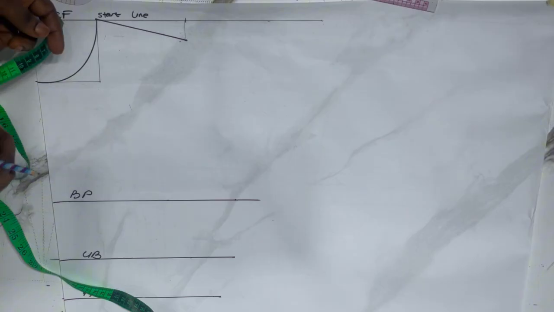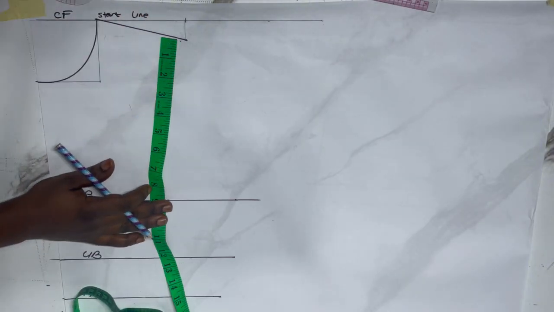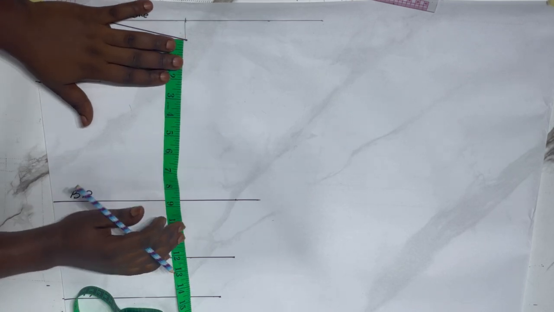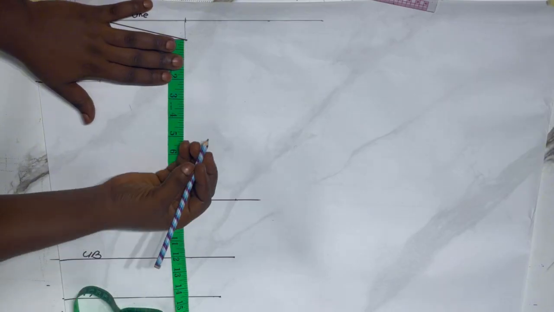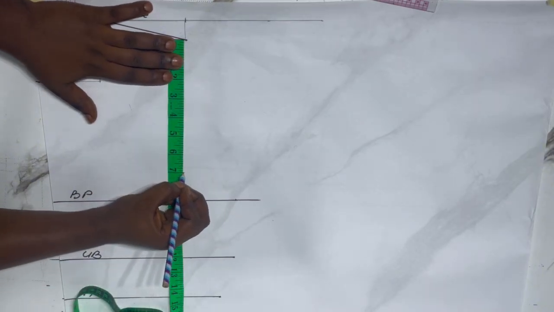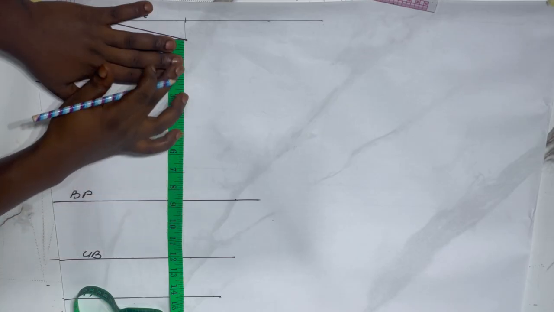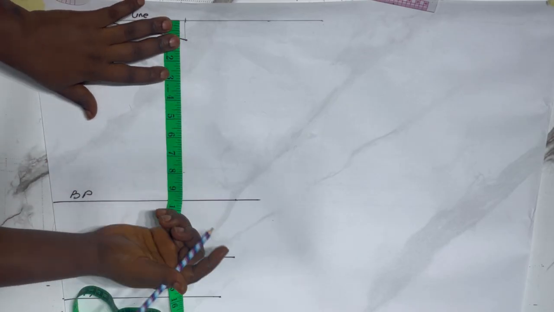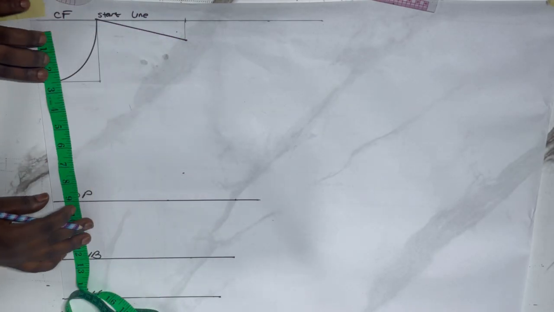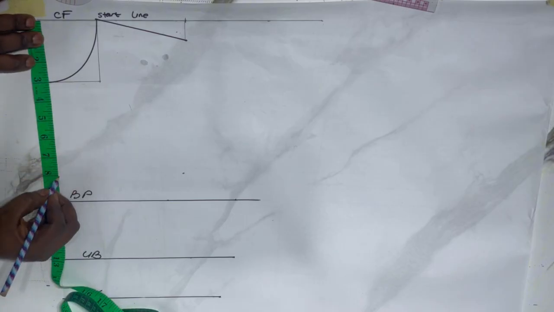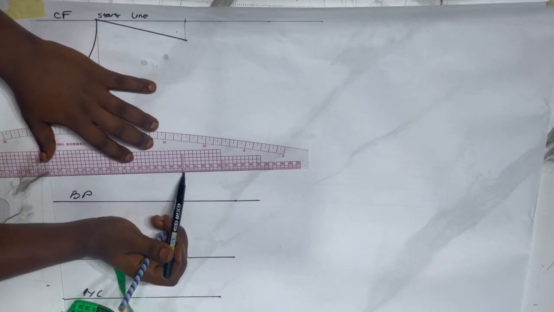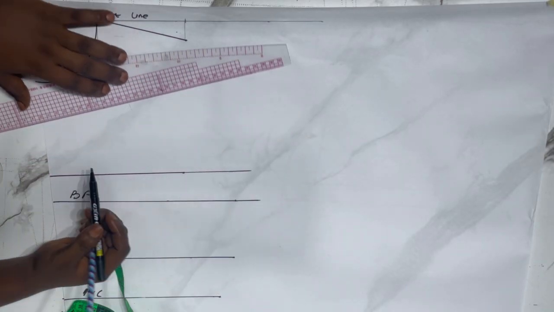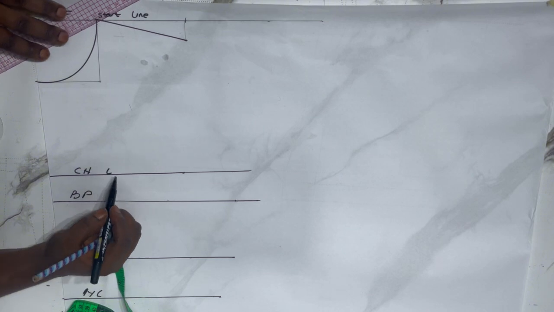Now we are going to get our chest line. The formula of calculating our chest line is our bust divided by 6 plus 1.4. So my bust is 34. When I did the calculation, I got 7. So this is 7. So you come up like this so that you will be able to get a straight line. Then you rule it out like so and label it chest line.